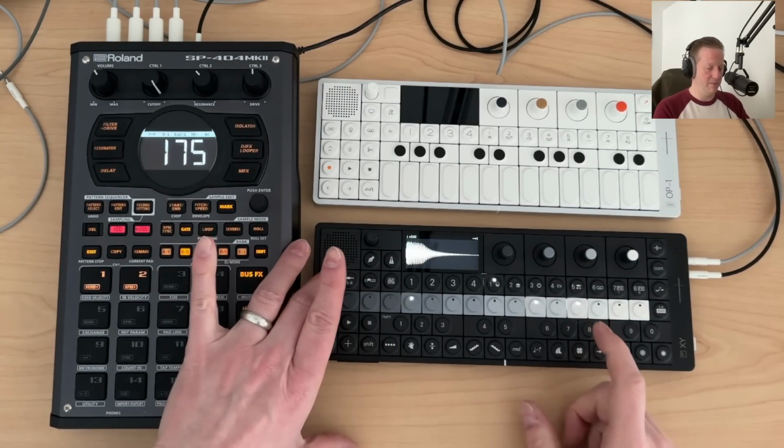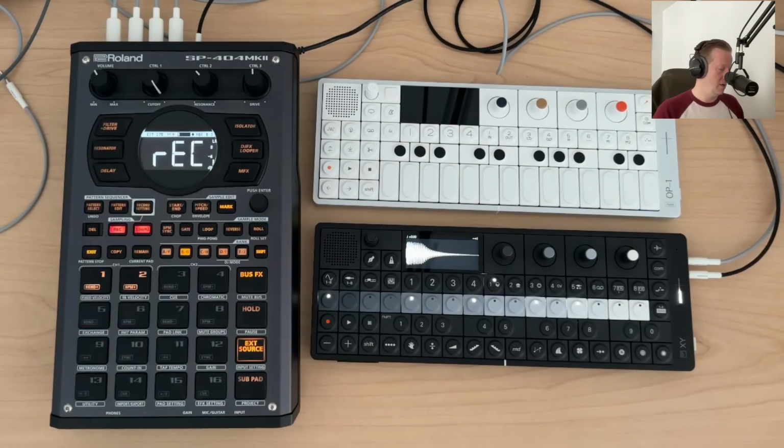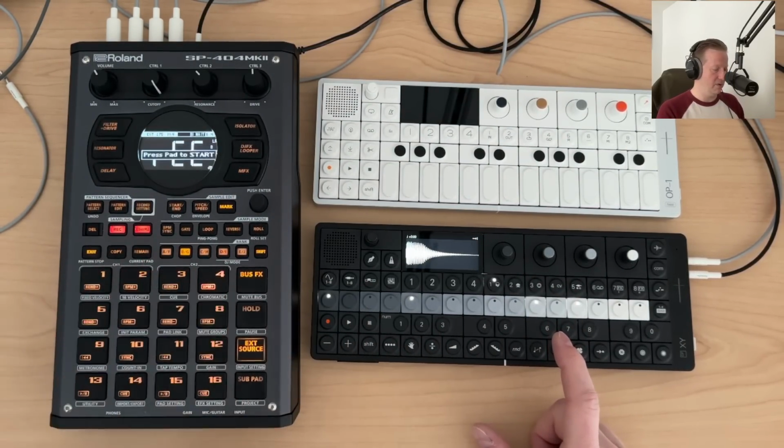But let's just keep going at the moment, and I will just show you that this is a pretty easy transfer process from this external sequencer over, and just keep doing resample.